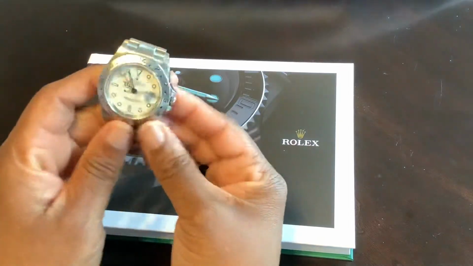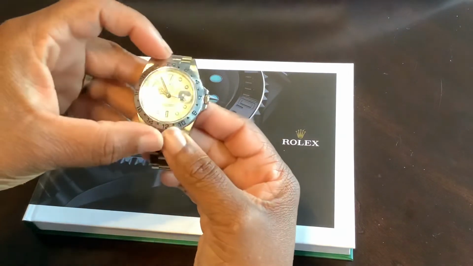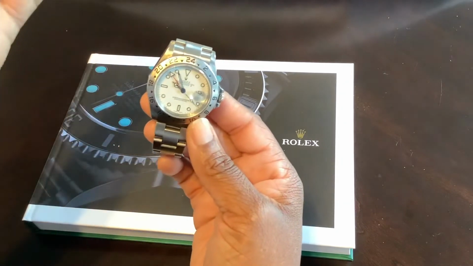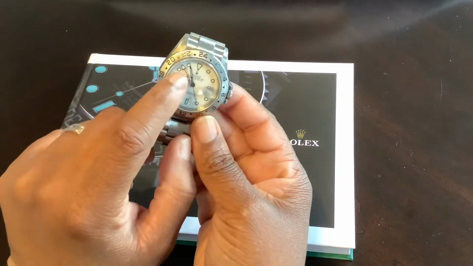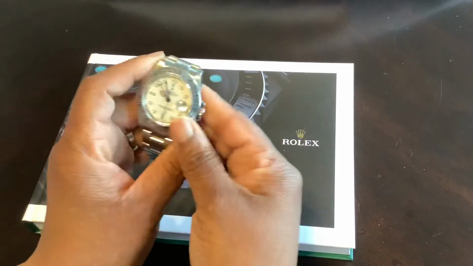I use my GMT hand, when I'm not traveling, for tracking my intermittent fasting window, my eating time and my non-eating time. Well, really my fasting time. So right now, you see the GMT hand is set to 21. That is how many hours I've currently fasted.